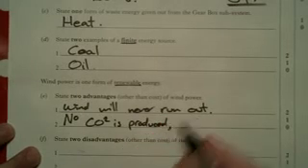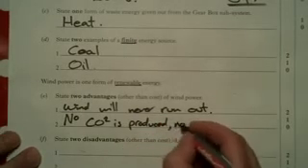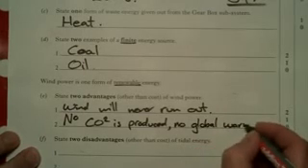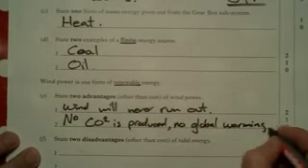Now this means no global warming. CO2, very bad greenhouse gas.